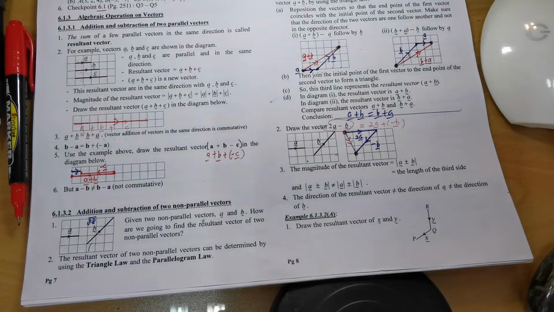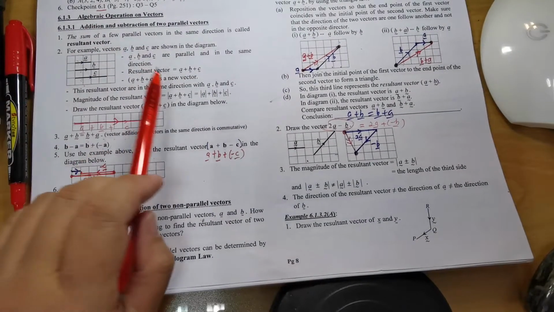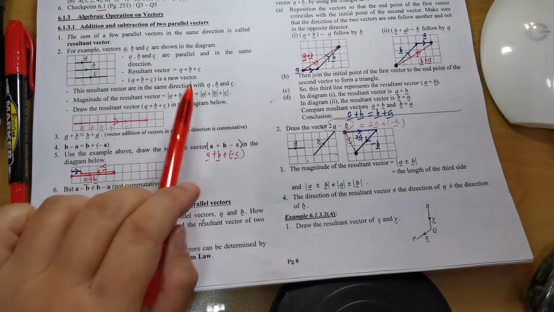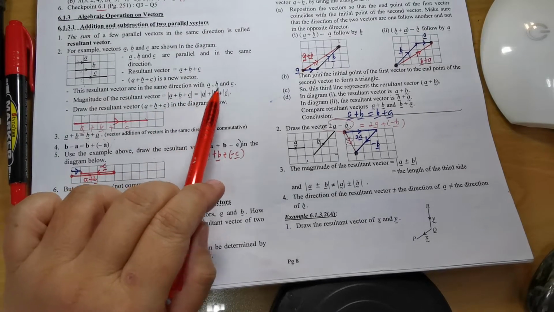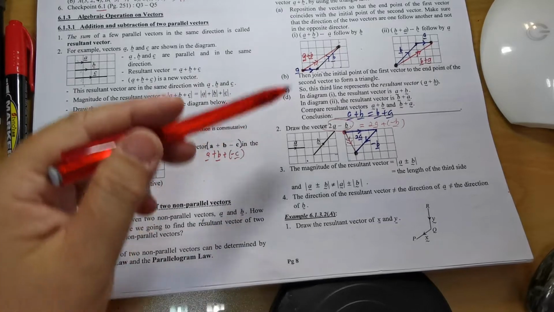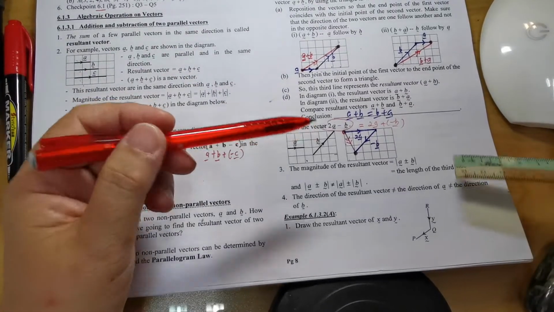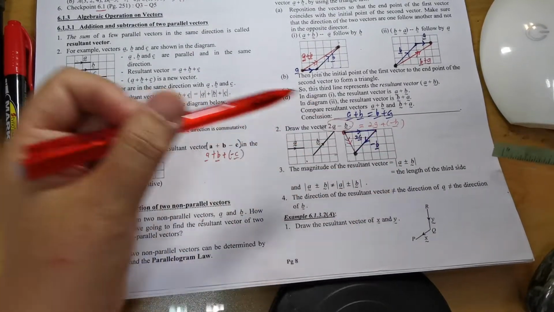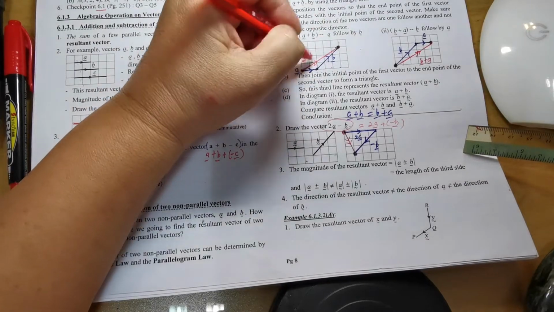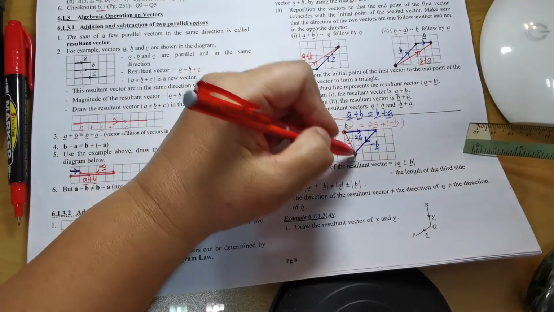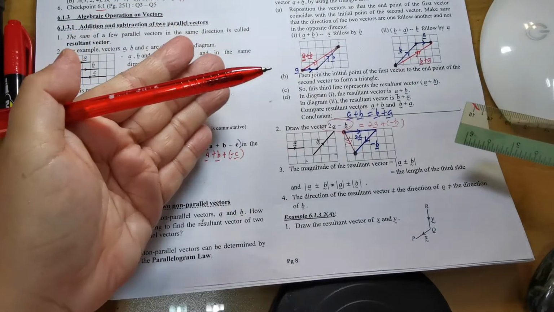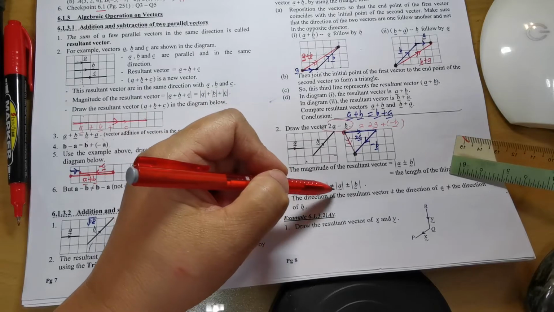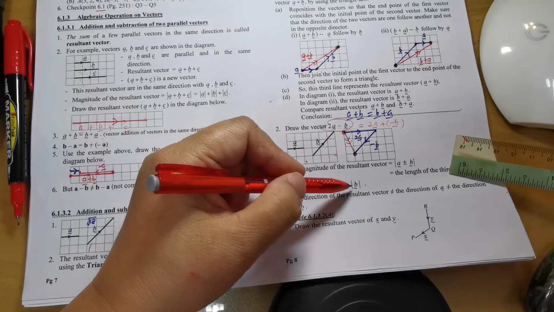Alright, so number 3. Remember, just now, for the parallel vectors, the magnitude of the new vector is the same as the addition of the magnitudes of the component vectors. But for non-parallel, the magnitude of the resultant vector is the length of the third side, the length of the third line, the red color one, this one. You can see very clearly that the modulus for this new resultant vector is not the same as A plus or minus B.